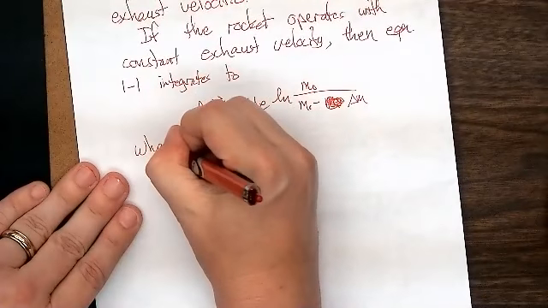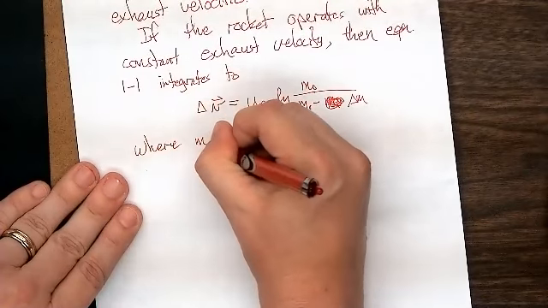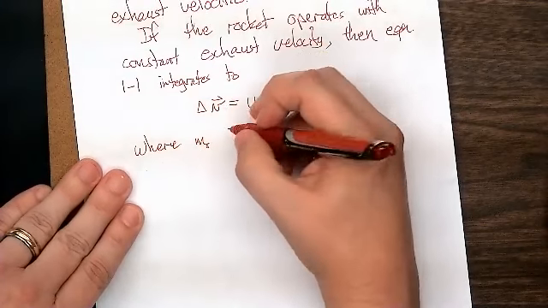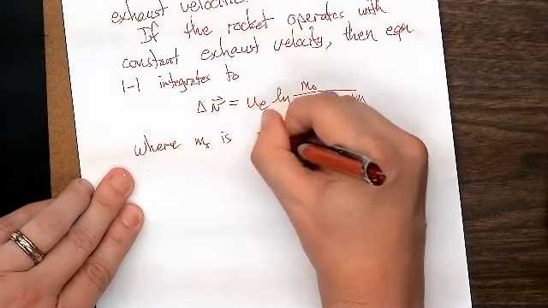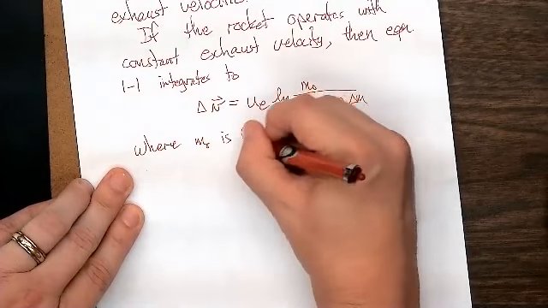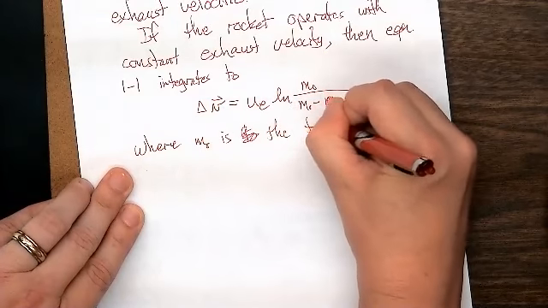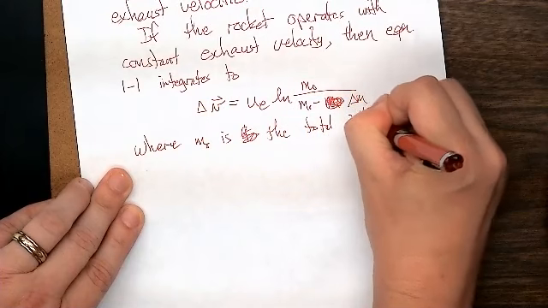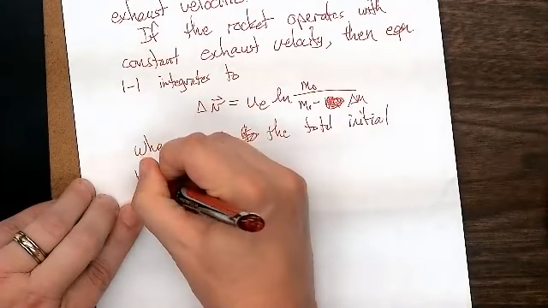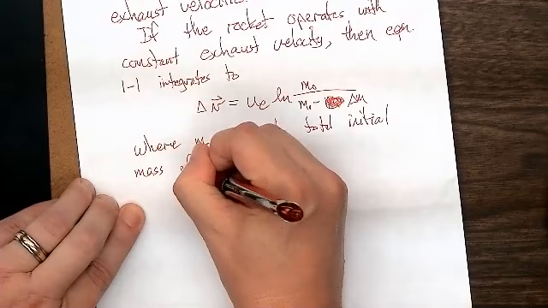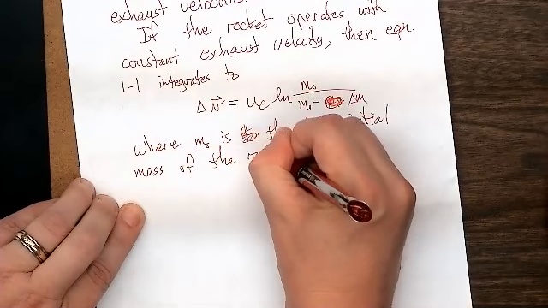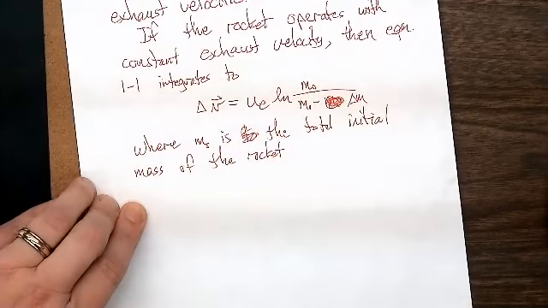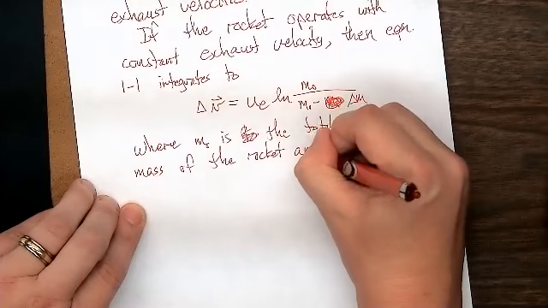Okay, so here we have M naught is the total initial mass, structure and propellant.